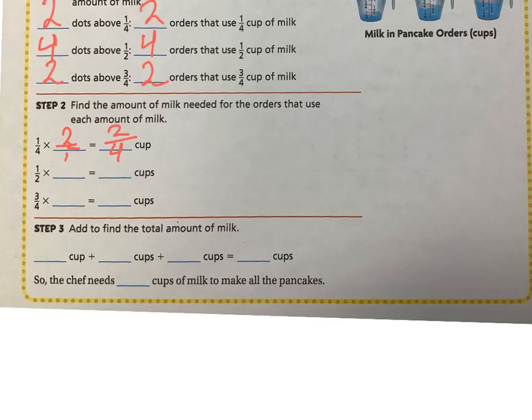And what do we know about 2/4? Can you simplify? Does it have a common factor? Are these multiples of a factor? Well, what do we got to do to simplify? Remember, we need to divide by their greatest common factor, which is a 2. So 2 over 4 divided by 2 over 2 equals 1/2. So 2/4 is equal to 1/2.